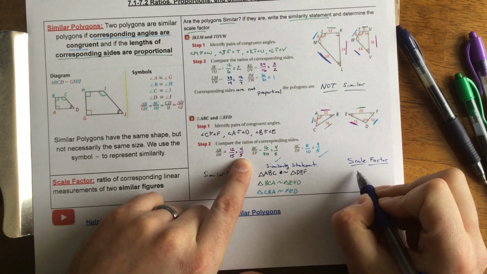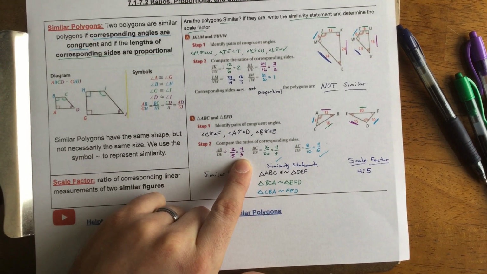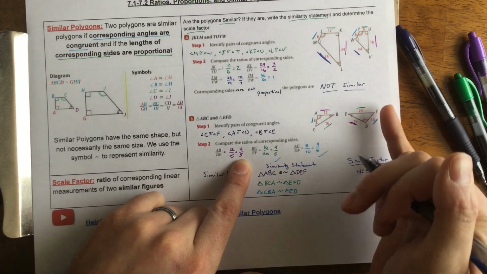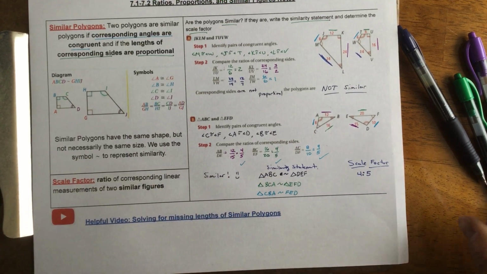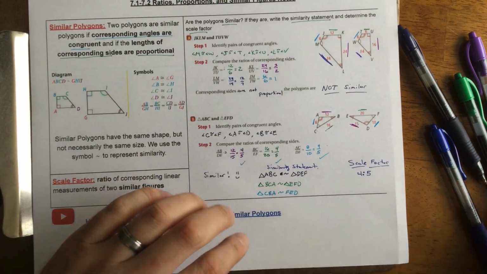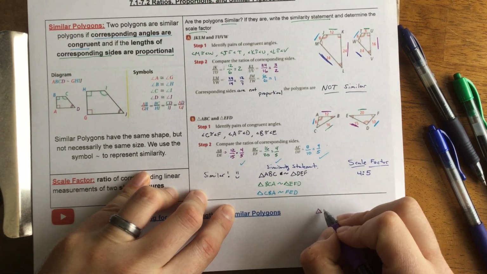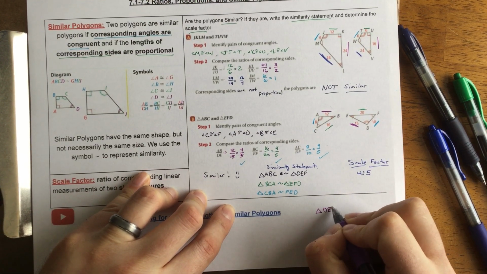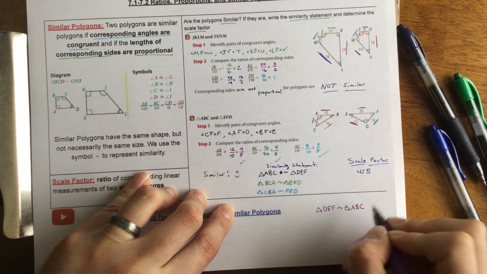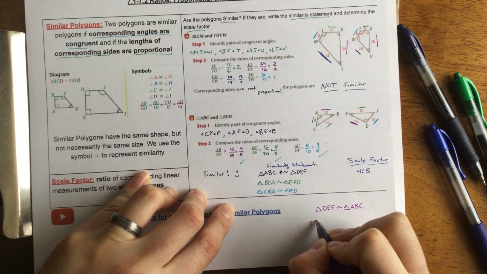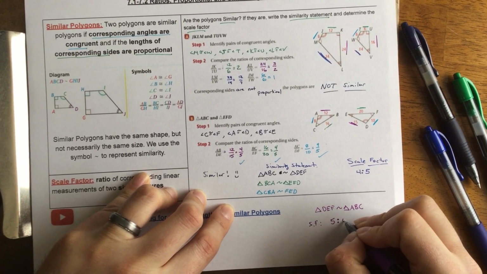So I can write my scale factor as 4 to 5, the smaller figure to the larger figure. If I had written my similarity statement the other way, say triangle DEF is similar to triangle ABC, then the scale factor would have been 5 to 4.